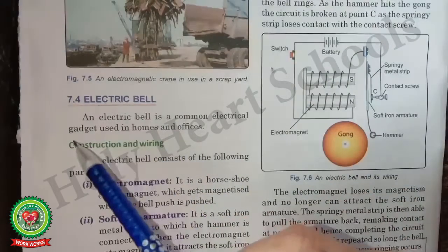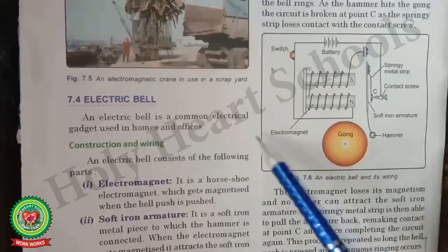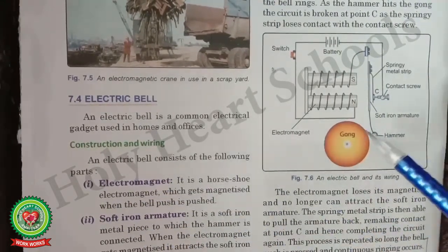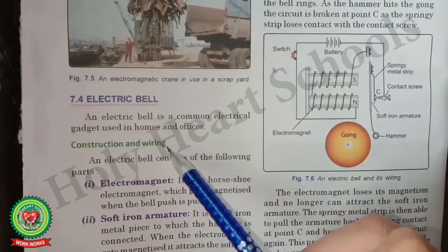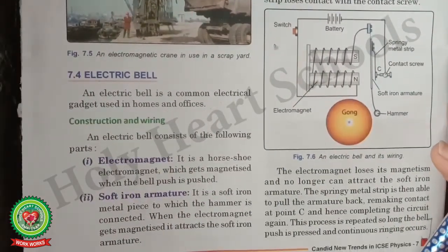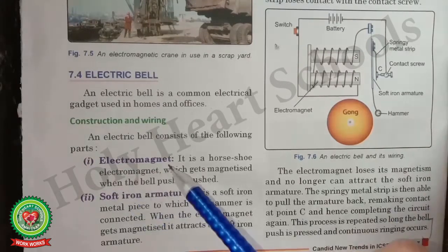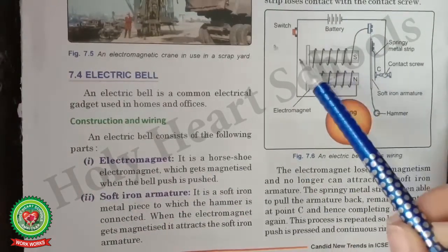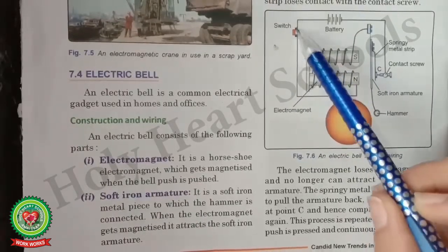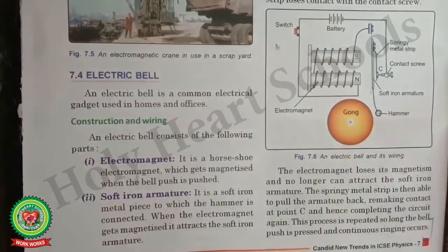Electric bell. An electric bell is a common electrical gadget used in homes and offices. You might have seen it also. Construction and its wiring and working as well. An electric bell consists of the following parts. First, electromagnet. Students, it is a horseshoe magnet which gets magnetized when the switch is pushed.